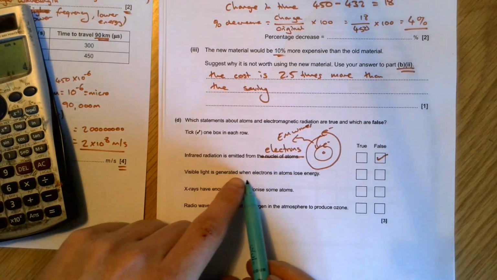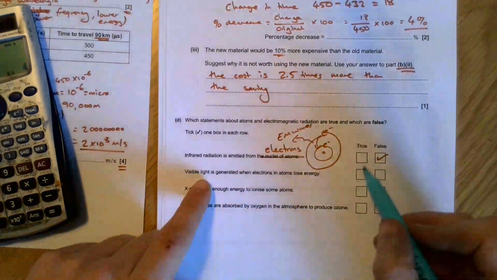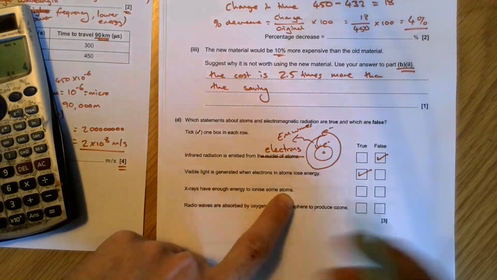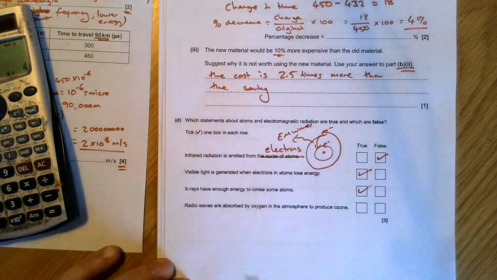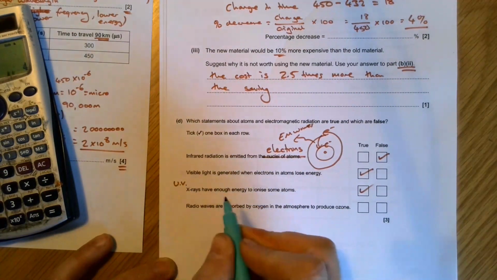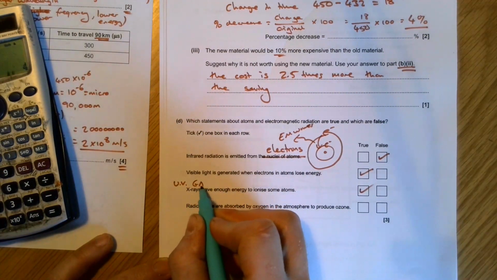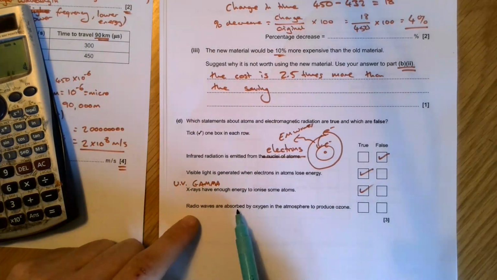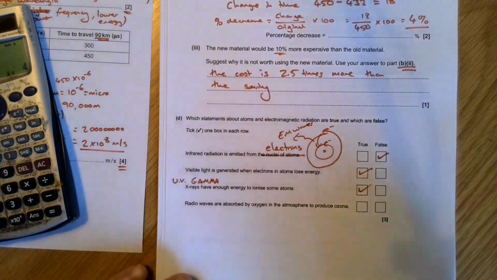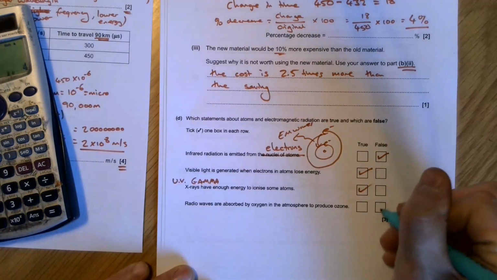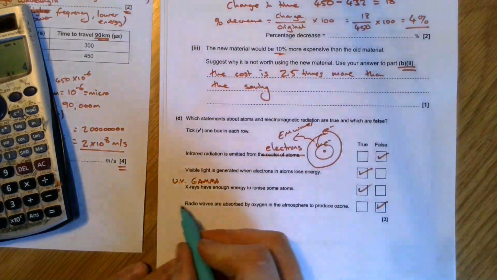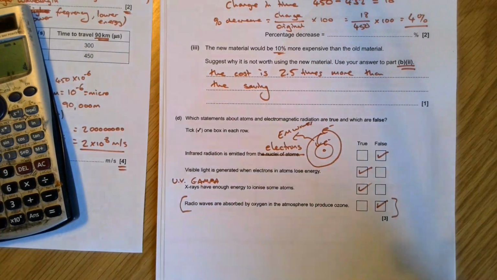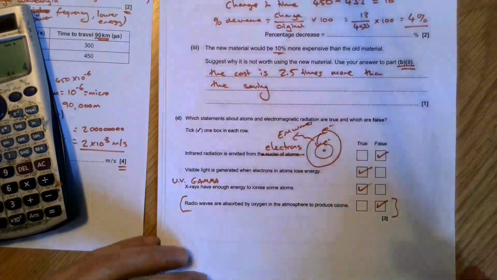Visible light is generated when electrons and atoms lose energy. Well, that's what I've just said. That's true. X-rays have enough energy to ionize some atoms. That is true. What's ionizing? We've got ultraviolet is ionizing, X-rays or gamma are all ionizing. Radio waves are absorbed by oxygen in the atmosphere to produce ozone. That is false. That one actually, I wouldn't worry too much about. That's not something that will come up on your exam. I think this one question I used was on a different exam board.